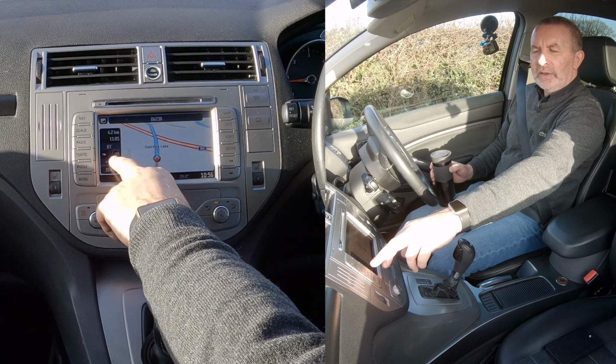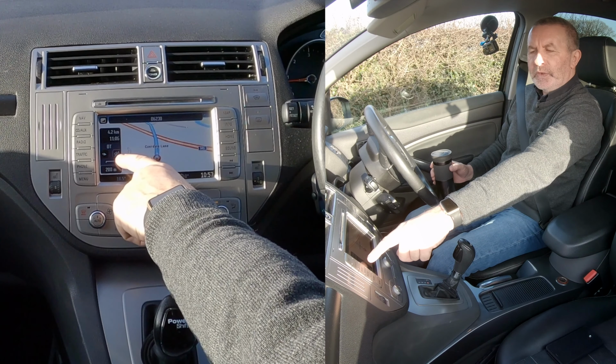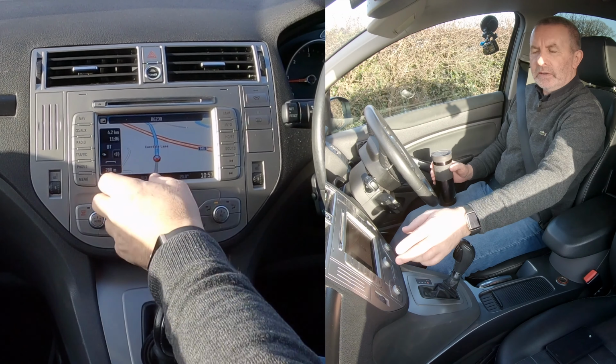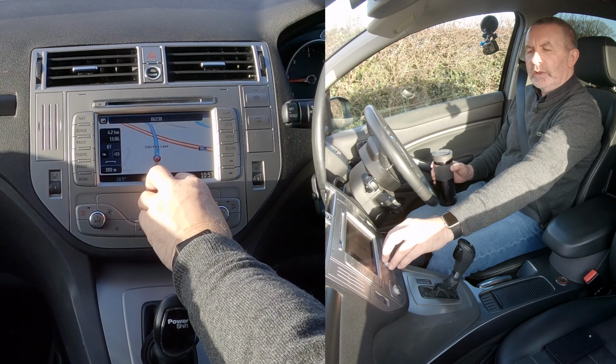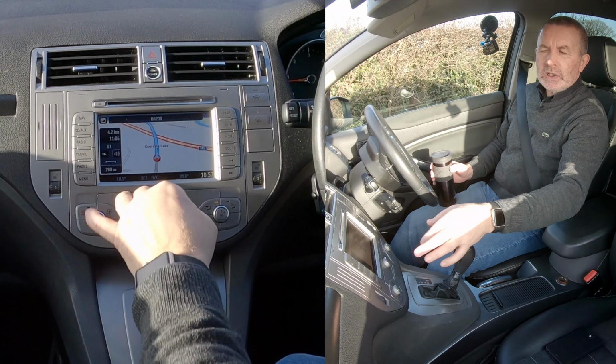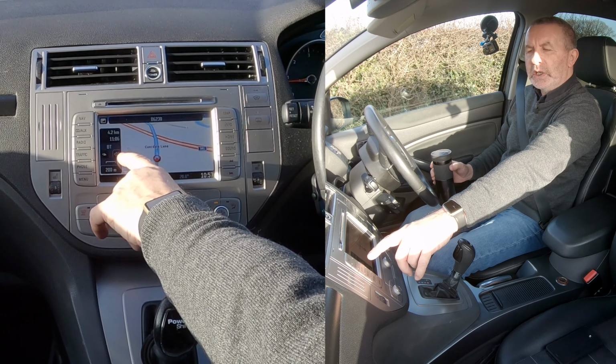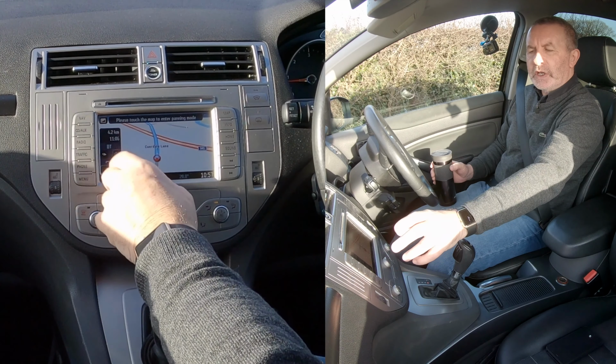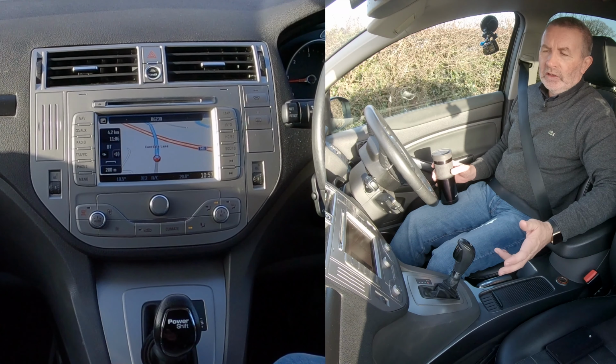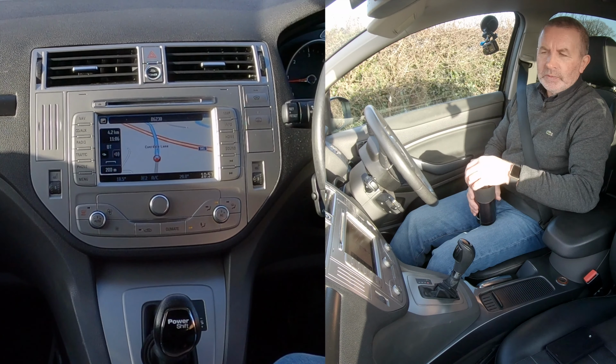That's it. You see there, the speaker. Follow the road. There you go. 2 kilometers. There was no audio instructions then because this little button there, or this touch screen button, was knocked off. So that's it. That's how you do it. Very, very easy system to use.